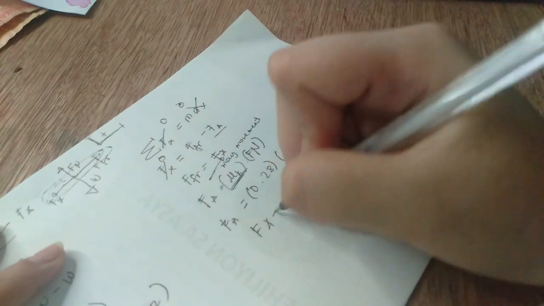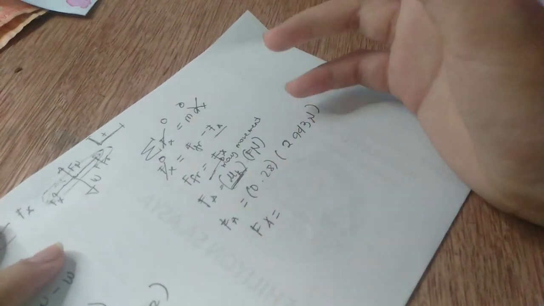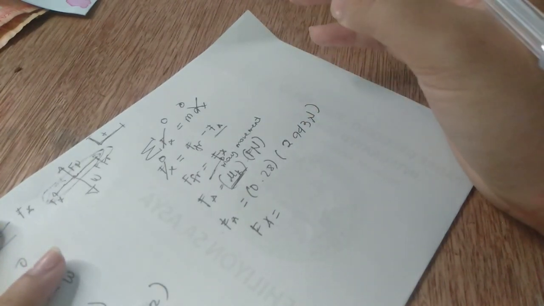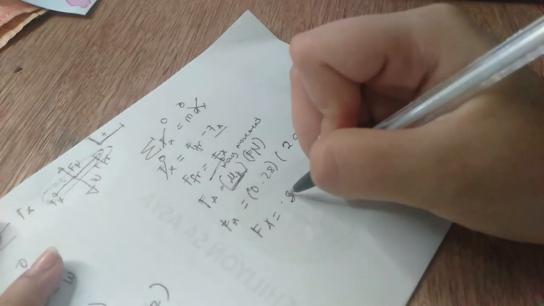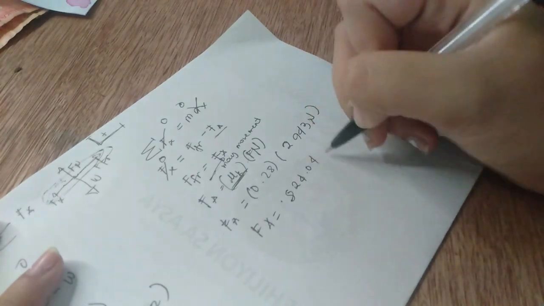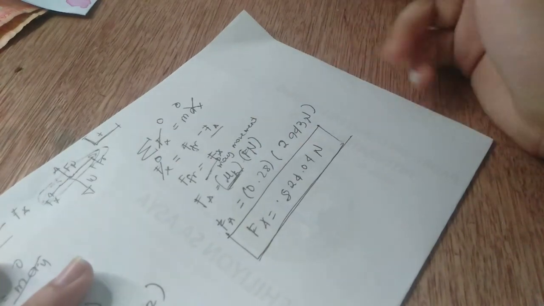The force applied needed to keep a 300 kilogram box moving at a constant velocity with a coefficient of kinetic friction of 0.28 is 824.04 Newtons. That's how much force it takes.